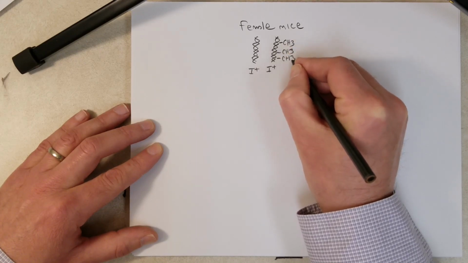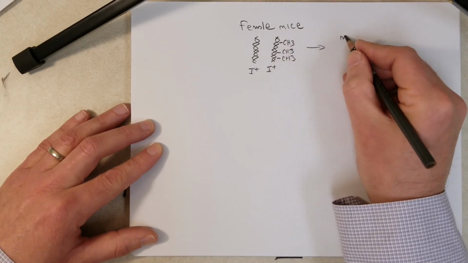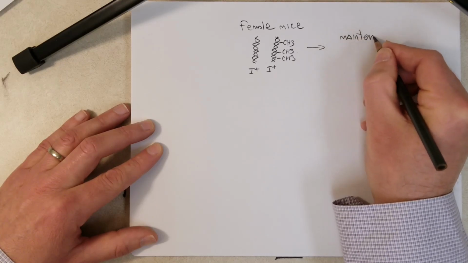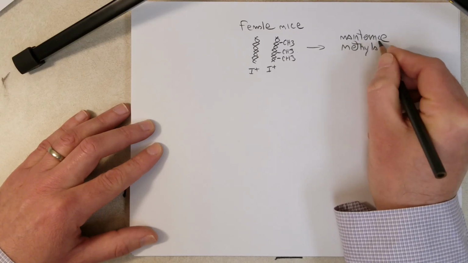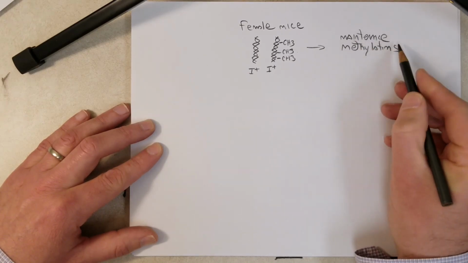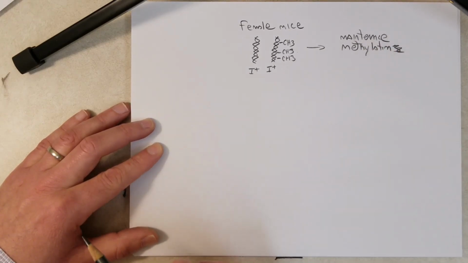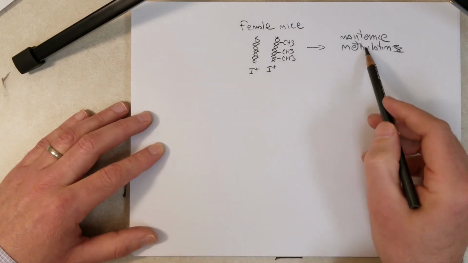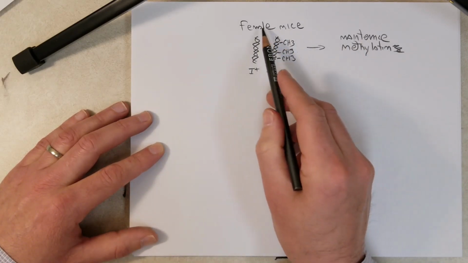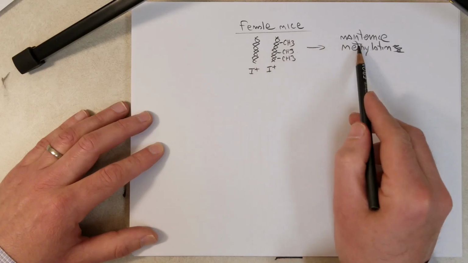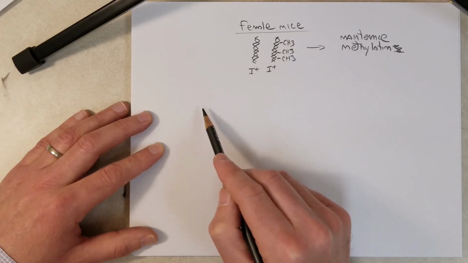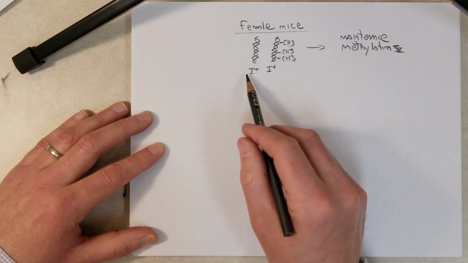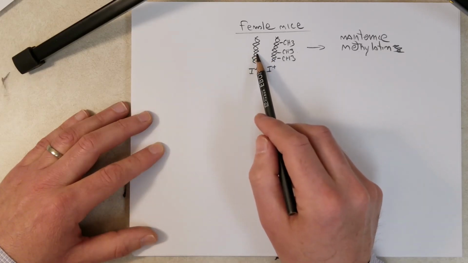And the one from dad will always be methylated by maintenance methylation, right? Maintenance methylation maintains methylation in all the somatic cells of the female mice. Maintains methylation on the paternal I+ allele. So the maternal one here is never methylated.